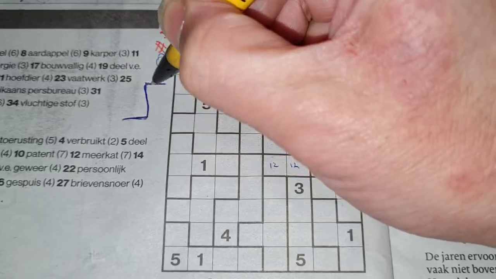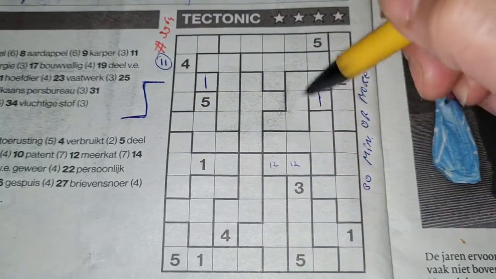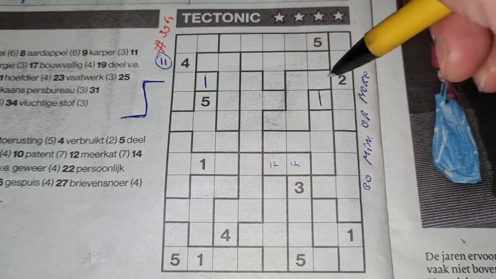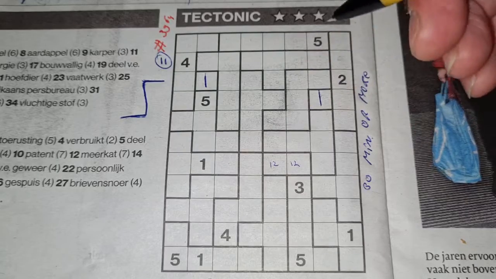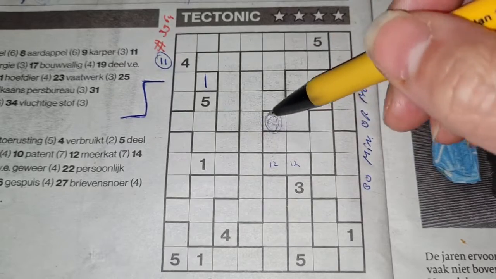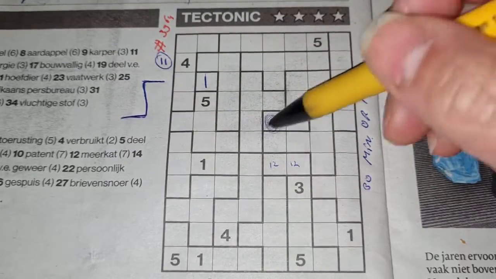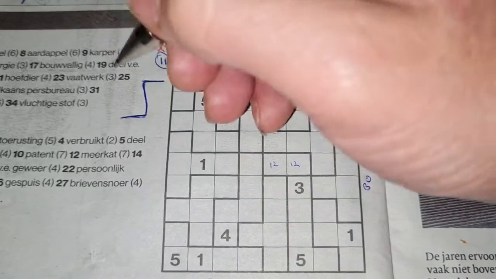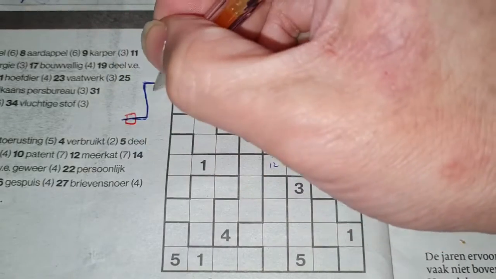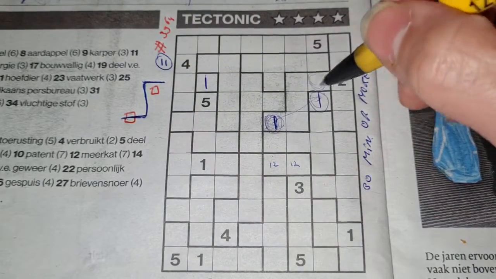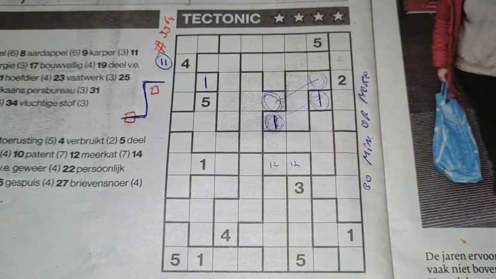Remember, if you see this kind of figure, the S or the Z construction, this box has the same number as that box. So in this case, it's a 1. So this box has the same number as that box, but also, that box has the same number as this box.